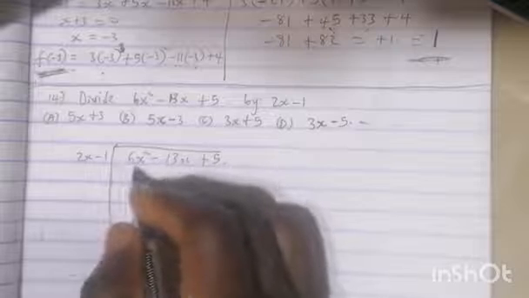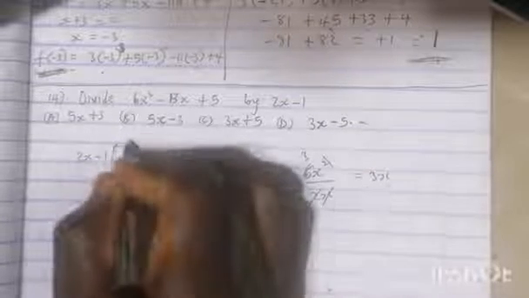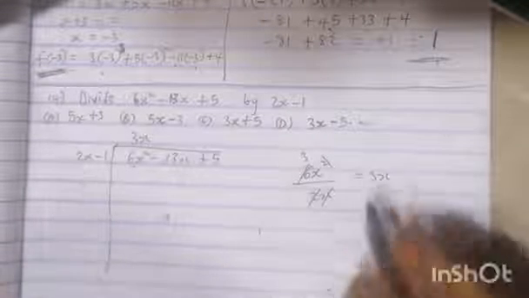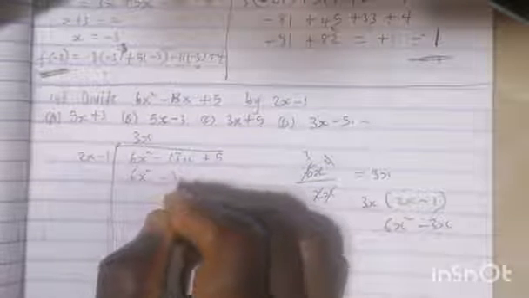So dividing this, I'm going to take 6x squared divided by 2x. That will give me 3, and this will give me x. So the answer will be 3x, and I will have 3x here. Now this 3x, I will use to multiply what I have here. So I'm doing 3x times 2x minus 1, which will give me 6x squared minus 3x. So that will come here, 6x squared minus 3x.